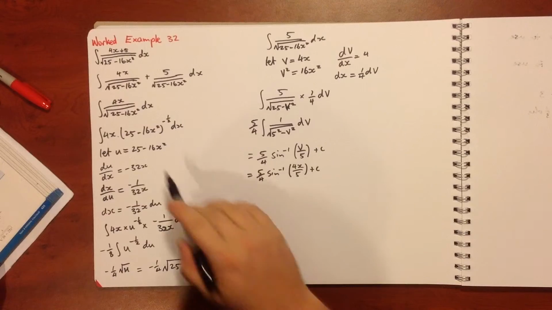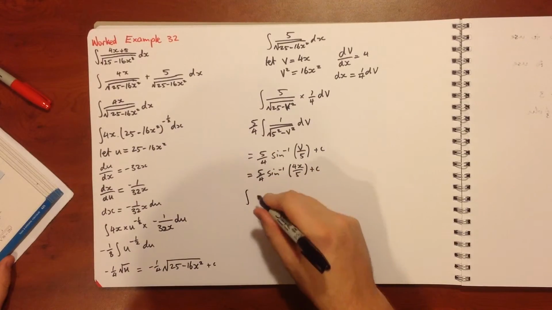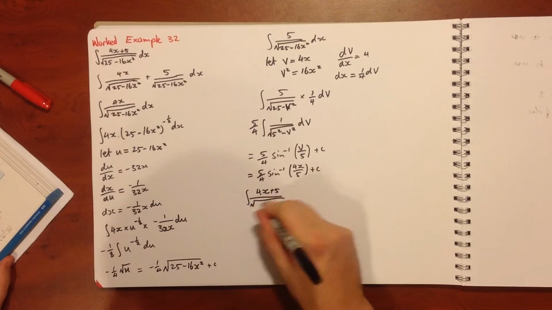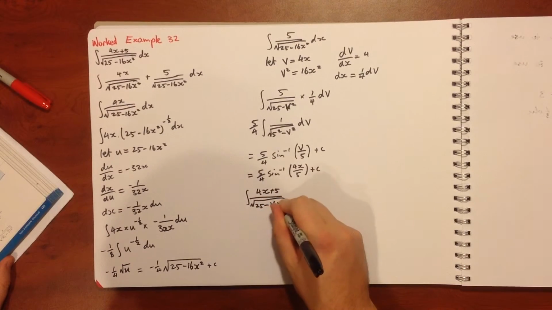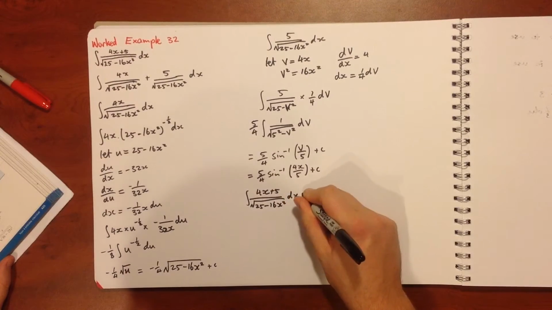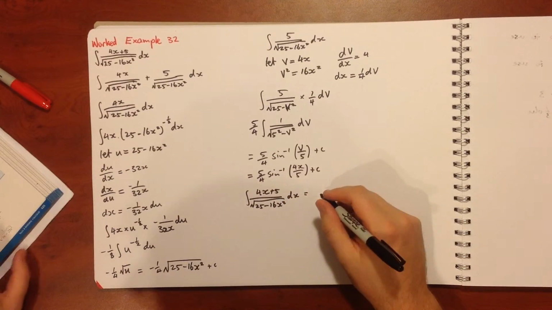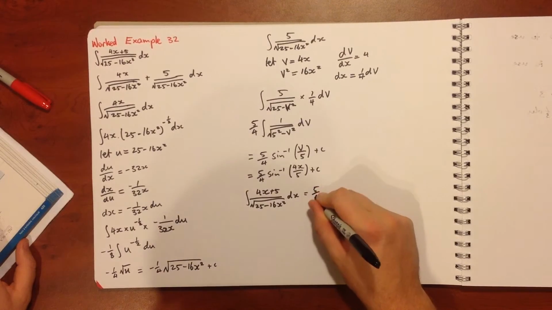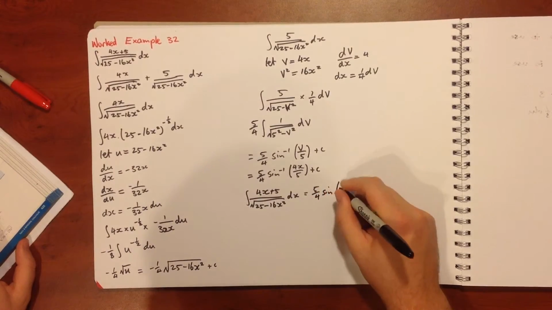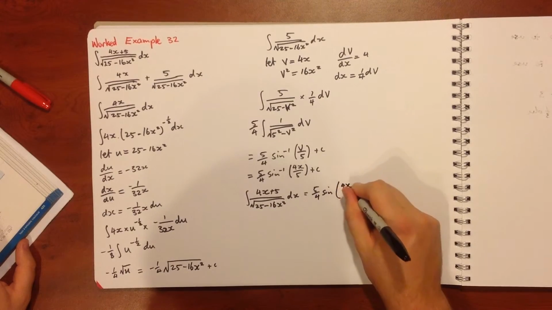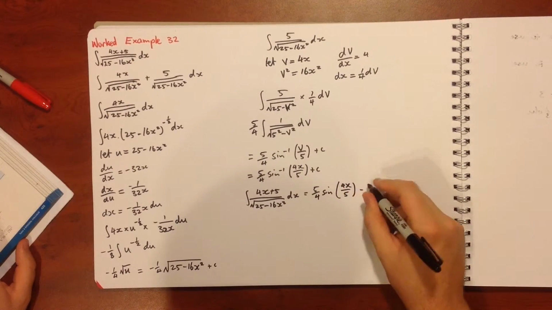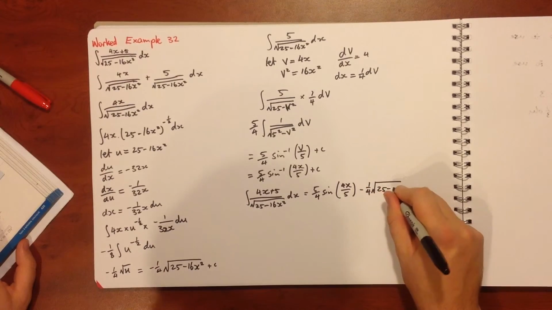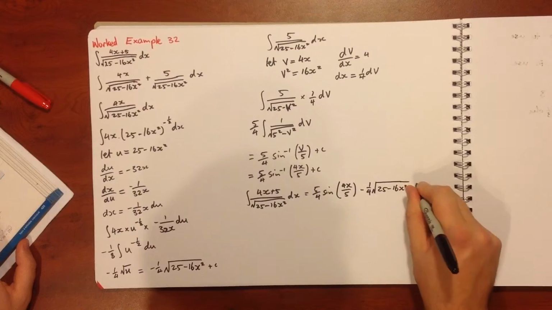So if we bring it all together, then we can say our integral of 4x plus 5 over the square root of 25 minus 16x squared dx is going to be equal to, well, we'll put this one first because this is a negative, 5 on 4 inverse sine of 4x on 5 minus 1/4 times the square root of 25 minus 16x squared plus c.